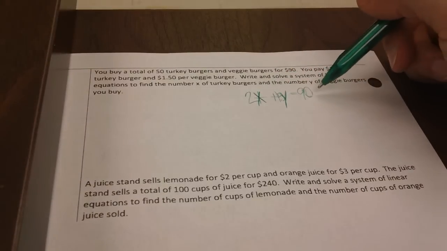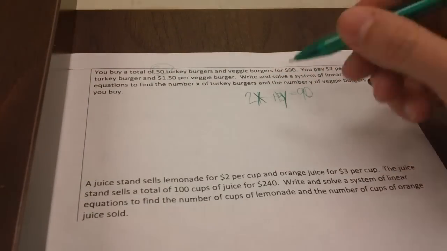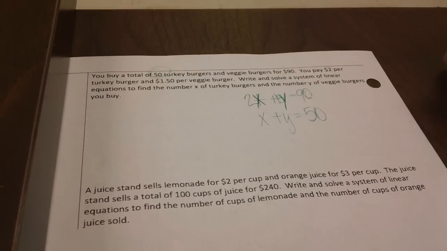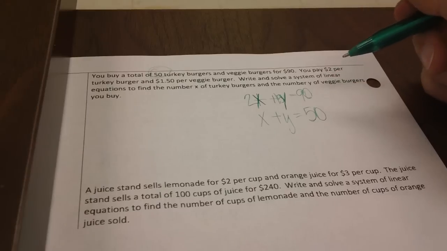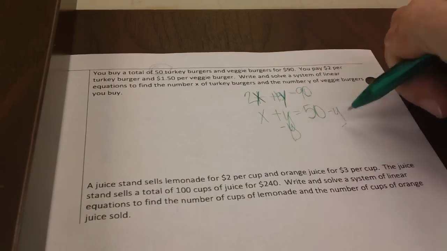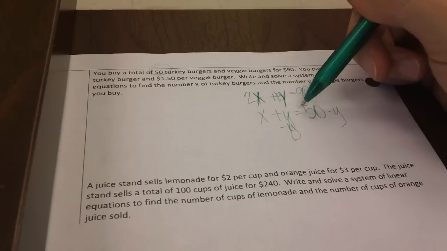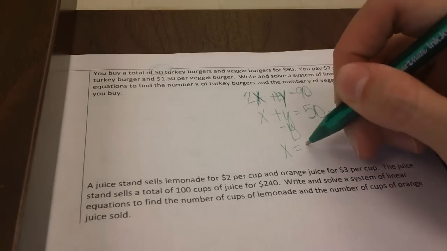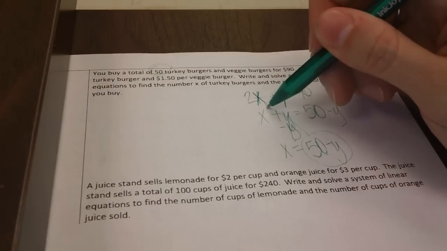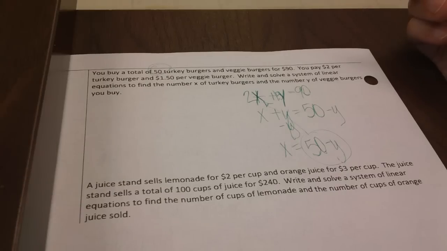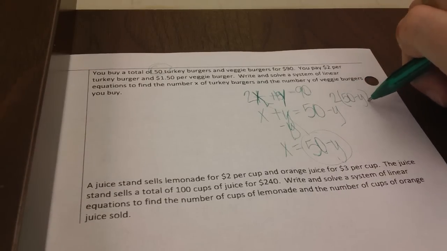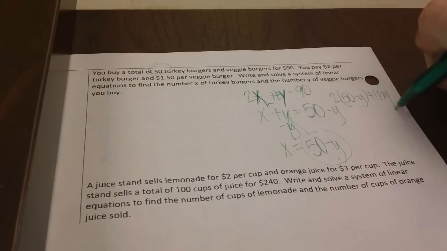2x plus 1.5y is $90. And then 50 turkey burgers means we know that x plus y equals 50. So those are my two equations. I can solve one of them, so I'm just going to subtract y. So here I know that x equals 50 minus y. So I'm going to fill all of this in for my x value in my other equation. So 2 times 50 minus y plus 1.5y equals 90.